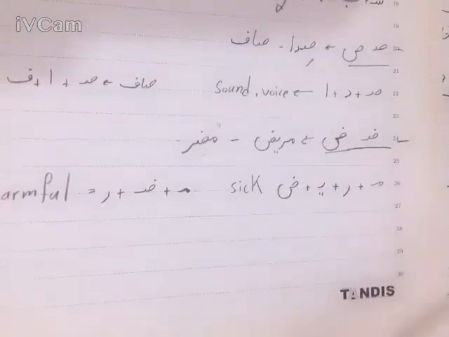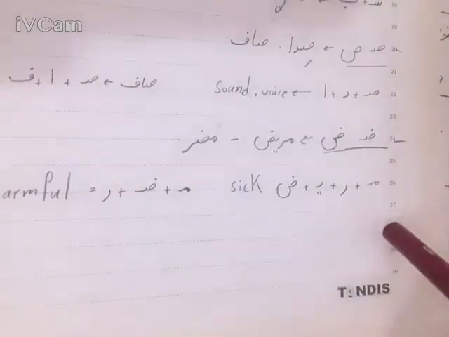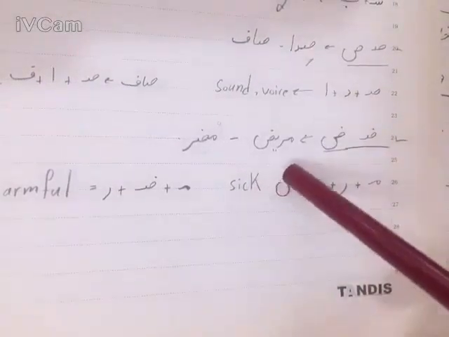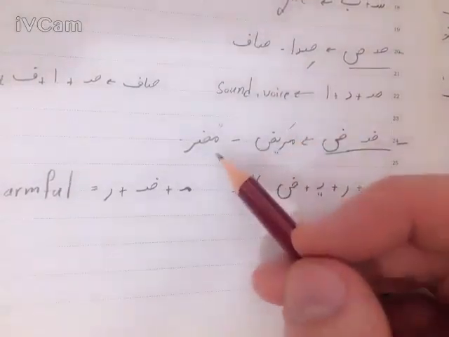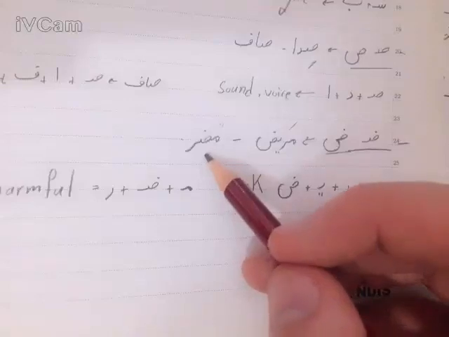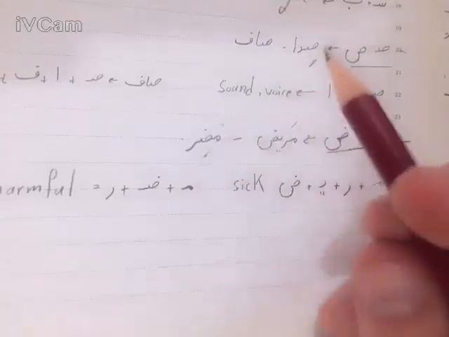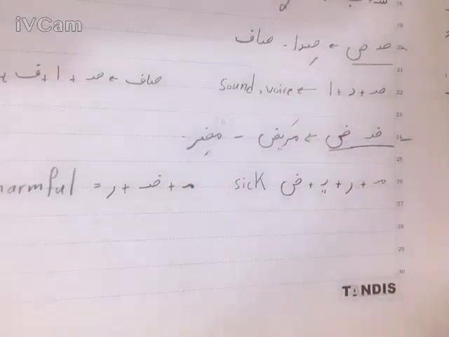If we add a dot on it, we would have this zad, with which we could have the word mariz. Mariz means sick and unwell. Mozer could be disadvantageous or harmful.